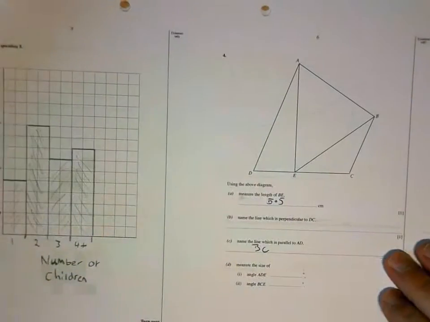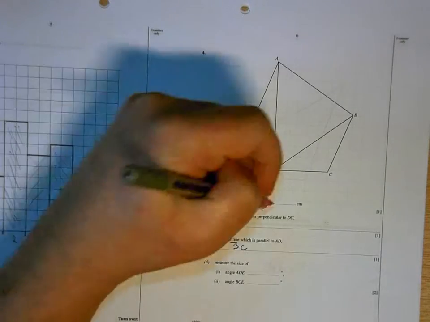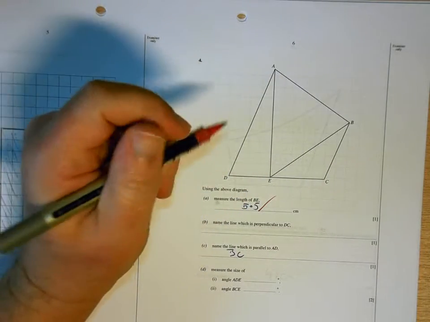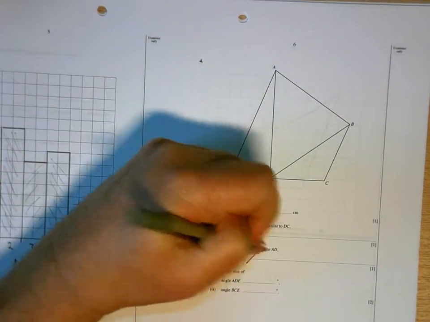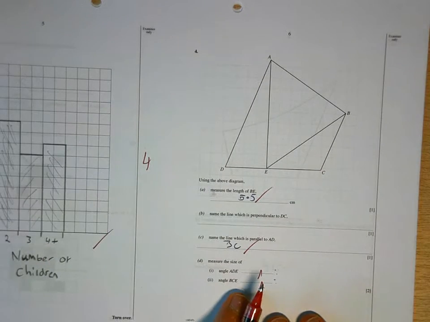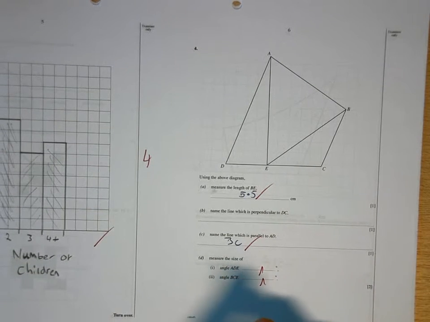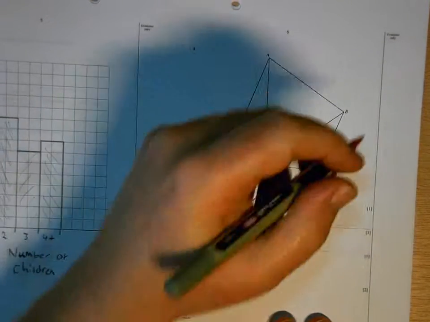Good start. That's fine. That's good. BC is correct. You need to be able to measure angles, so if it's something you can't do, watch the video clip, practice it, and it's easy marks.